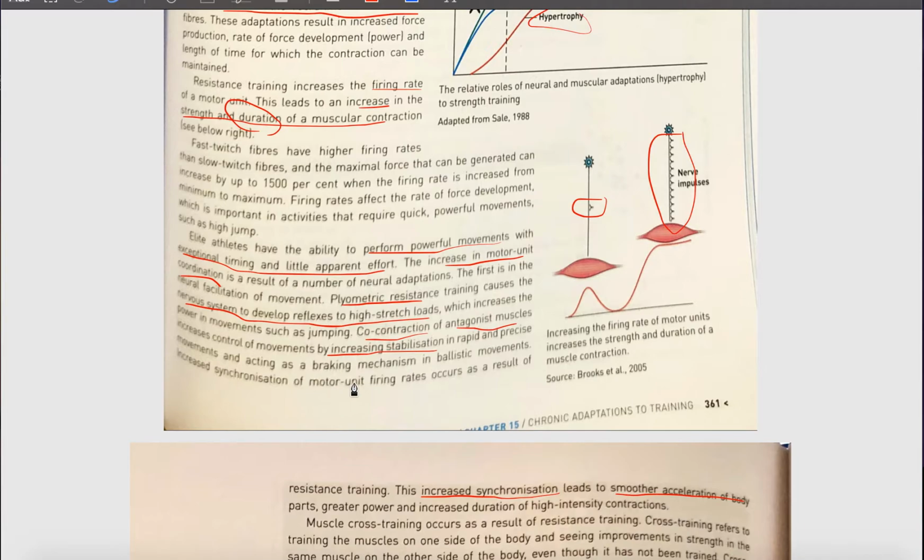Elite athletes, you will notice when you watch them on TV, perform real powerful movements with perfect timing, and it doesn't look difficult. Little apparent effort. And this is due to the increased motor unit coordination. So what that means is that if we do plyometric resistance and we're getting those explosive muscular contractions where they stretch out nice and quick, the nervous system develops reflexes to these high stretch loads. And so the co-contraction of an antagonist muscle will increase and help with stabilization.